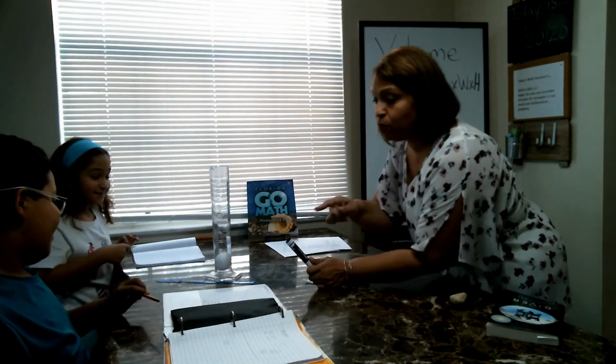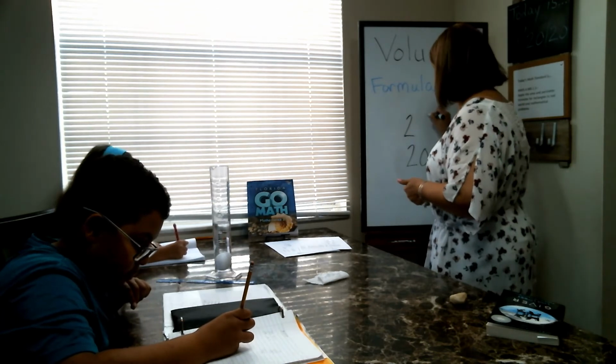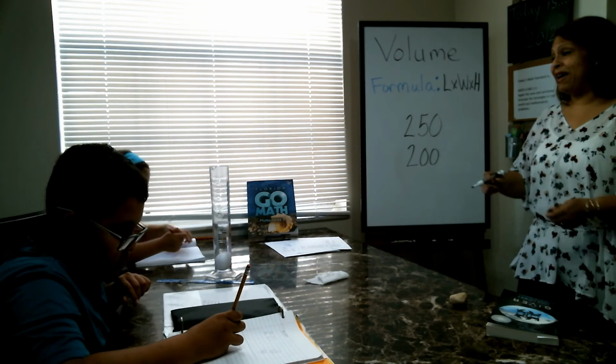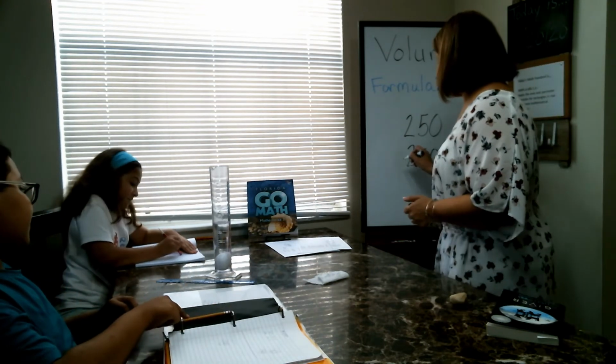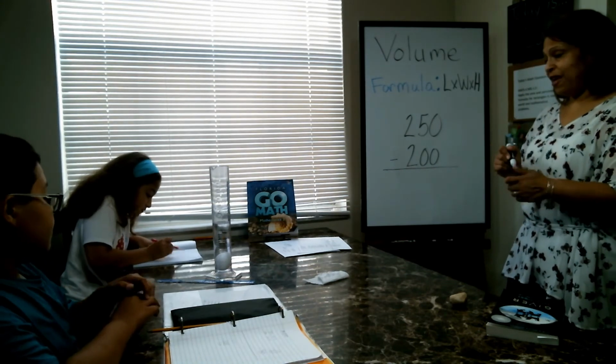Do you agree with that? Okay, maybe we want to write those numbers down so we can do the math. 250, you said? Yes. Okay. We need the difference. So am I adding or subtracting? Subtract. I am subtracting to find the difference to get my volume of that egg.